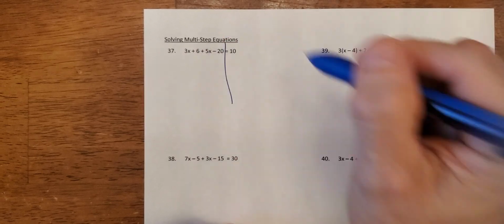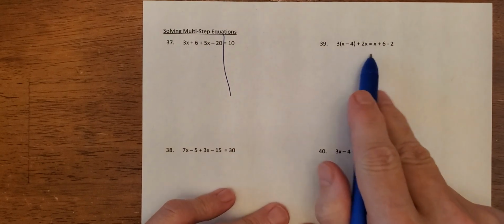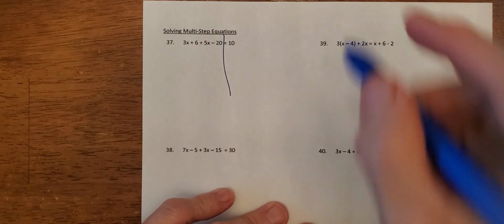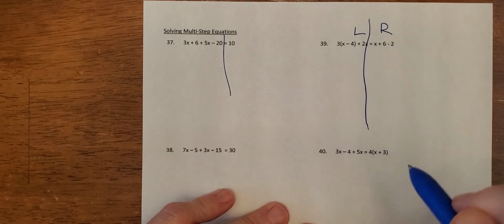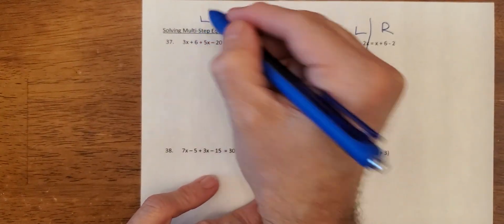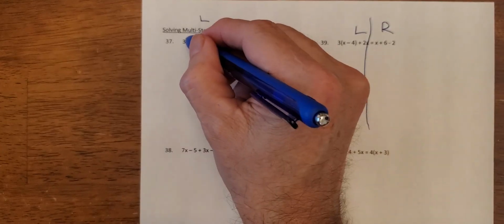All right, so here, multi-step equations, okay? This is the kind where you have a bunch on one side that you got to combine before you finish the problem. Over here, this is the kind where you have a bunch on both sides. You got a left side and a right side that you have to clean up, okay? So the left side's the only one you got to clean up on this one before you start the problem, okay? So you're going to combine the like terms.